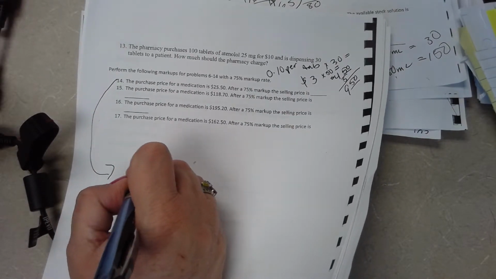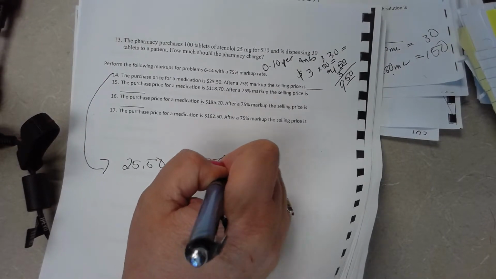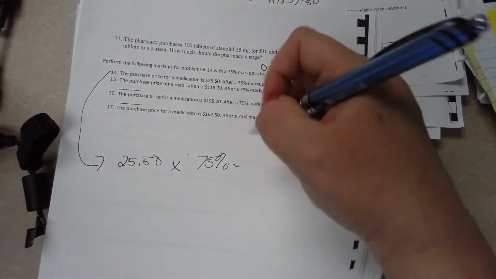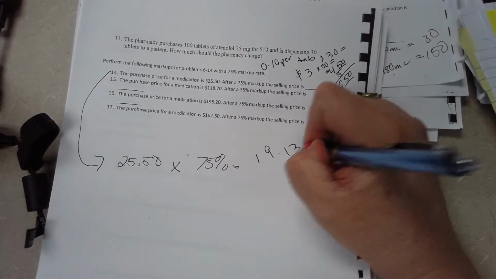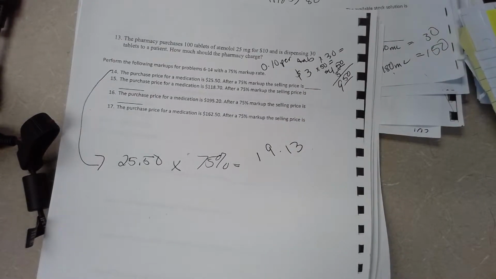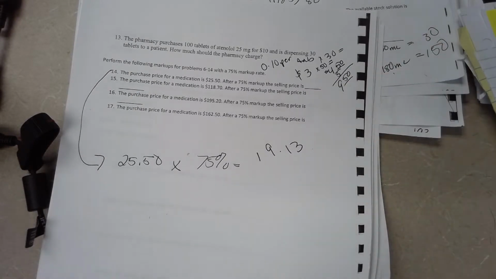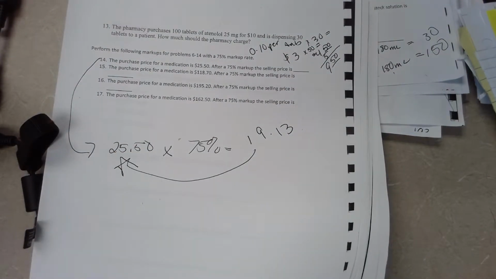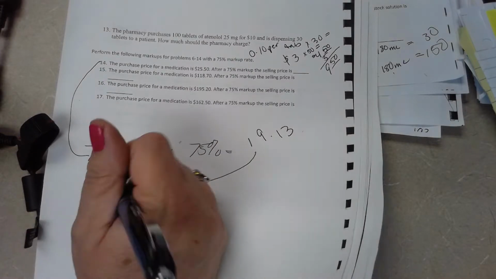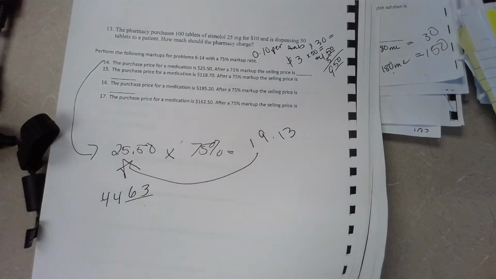So $25.50 times 75% equals $19.13. So this is the markup. So we're going to add this back to that. $44.63 when you round.